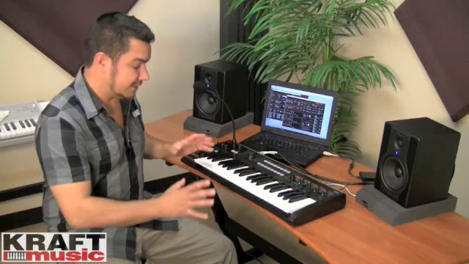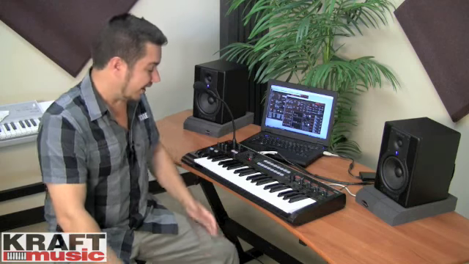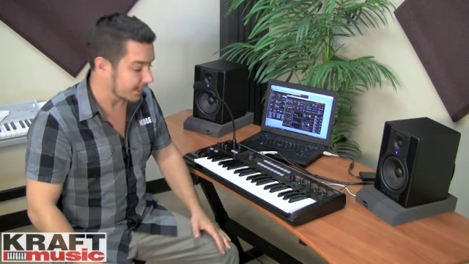So we're really just getting started here with the R3. This is one of those synthesizers that you can spend months and months, even years playing, and you're still going to be discovering new things about it every time you turn it on. And the fact that it's got 37 full-size keys and is very compact means it's a perfect stage partner, as well as being very tweak happy in the studio.